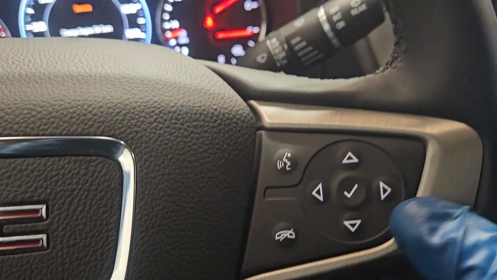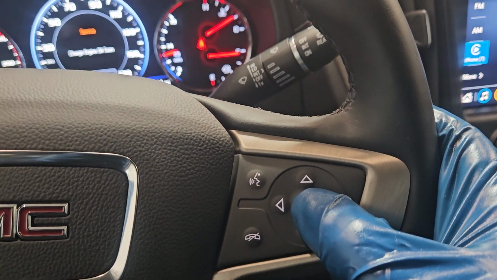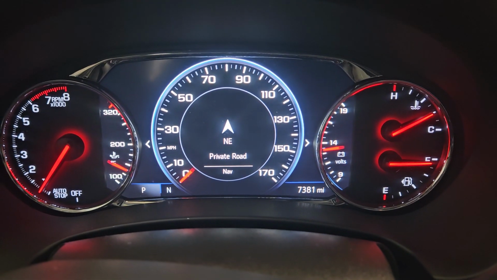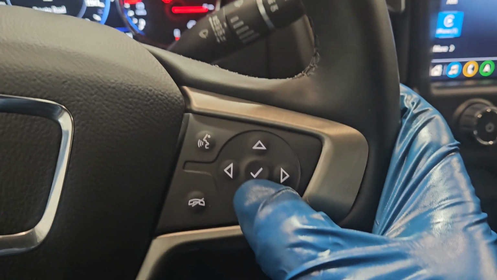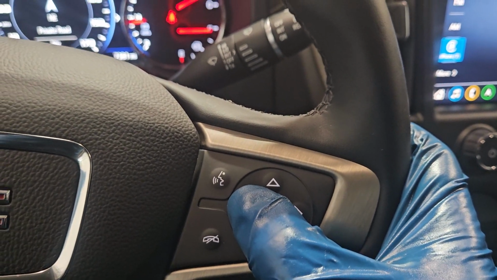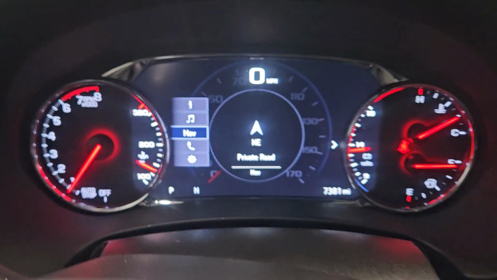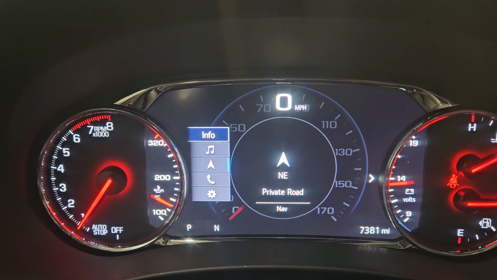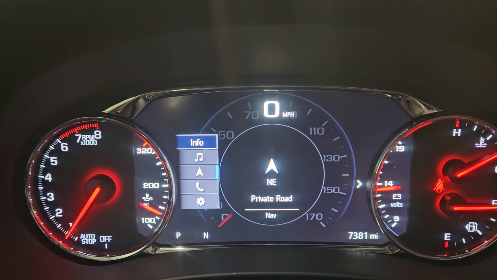So what we're going to use is the buttons to the right of the steering. Press dismiss. You can use the left navigation button to bring out that menu. Scroll up to the I, which is info panel. Select that.